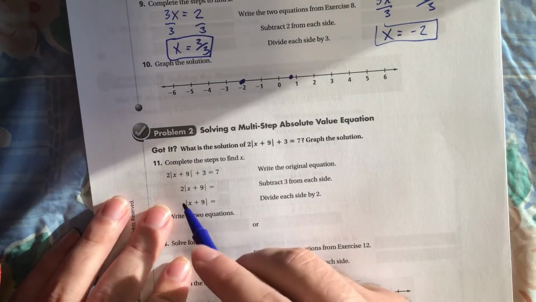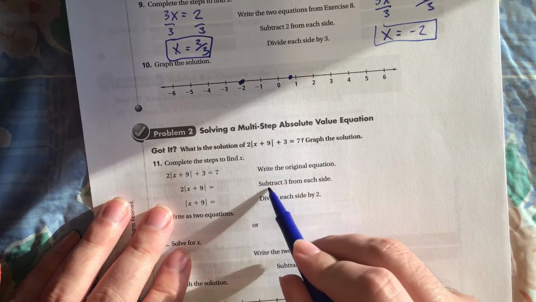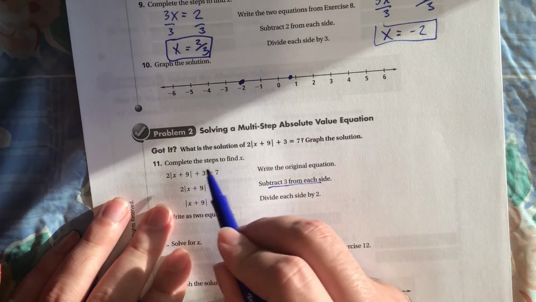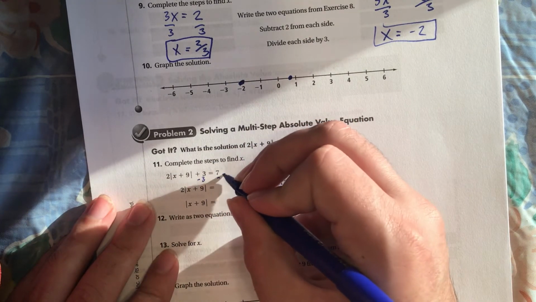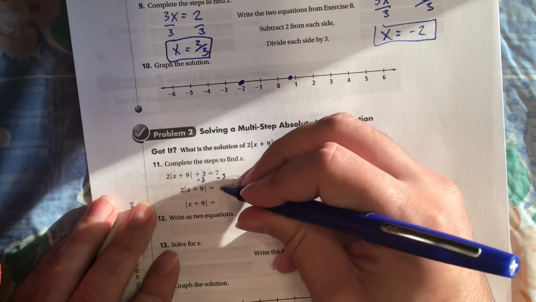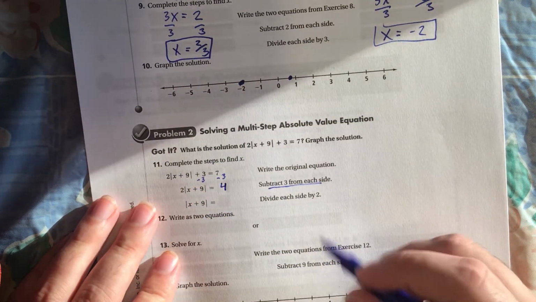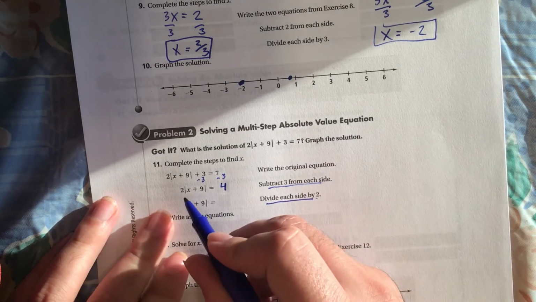So they're giving us some steps here. If we wanted to subtract 3 from each side, because we have a plus 3 here and we want to get rid of it, we would minus the 3. Okay, 7 minus 3 is 4. And then we want to divide each side by 2 to get rid of this 2 in front.